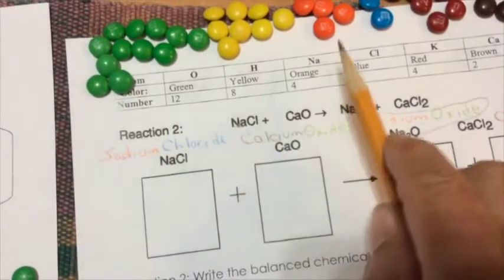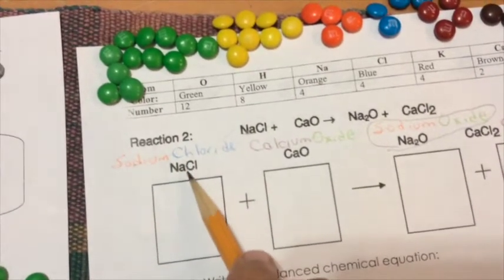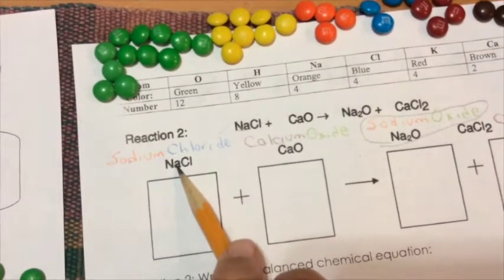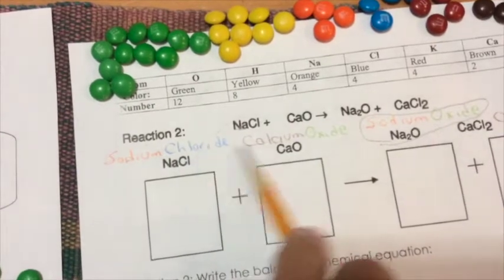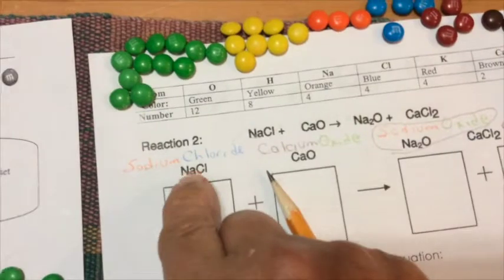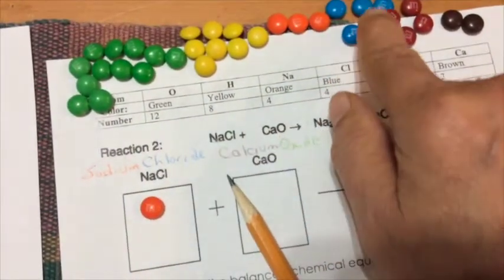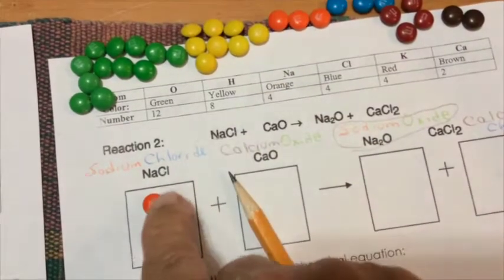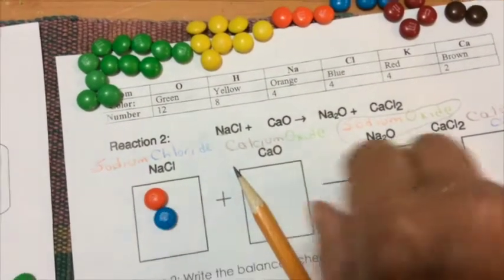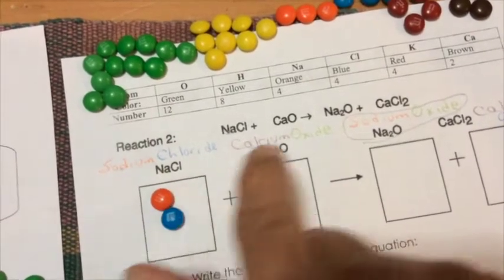So sodium is orange, so I wrote it in orange. And so you have 1 sodium and 1 chlorine. So you're going to take 1 sodium and 1 chlorine, and chlorine is blue. And again, don't get confused by the other one. It just really doesn't matter what color you pick. And there it is as a molecule together.